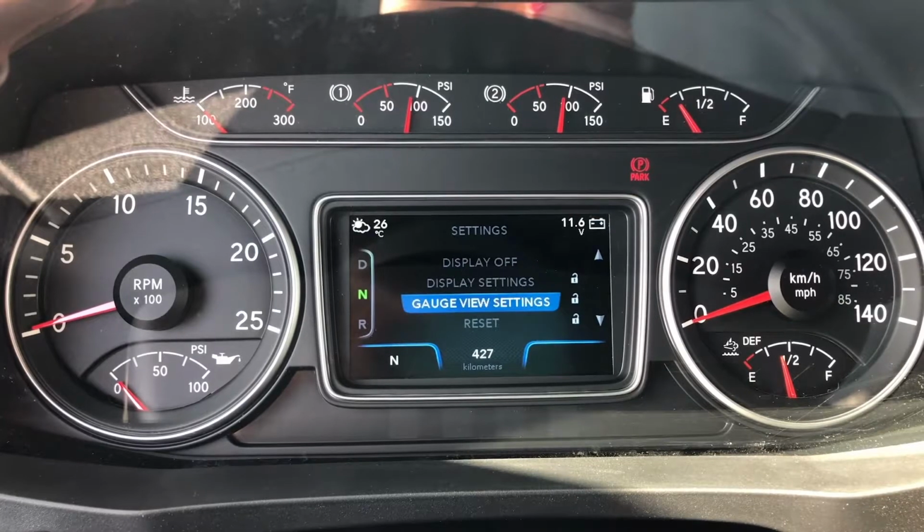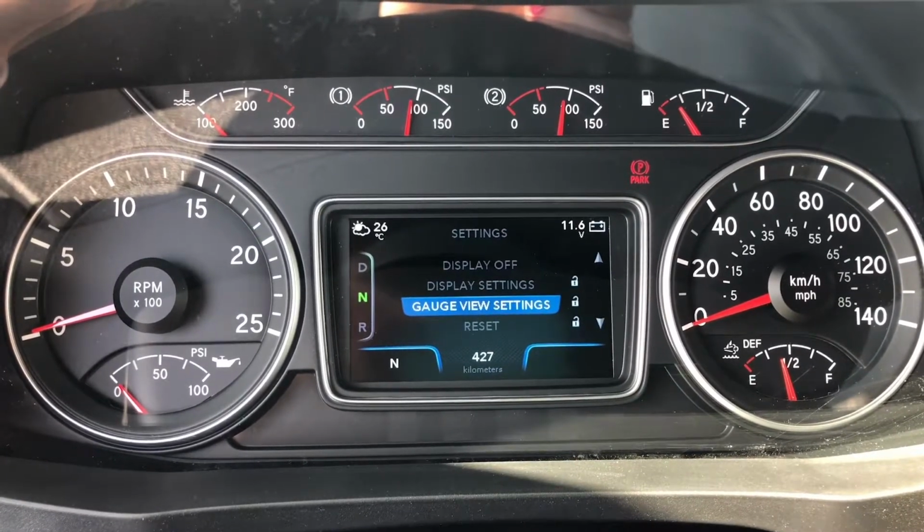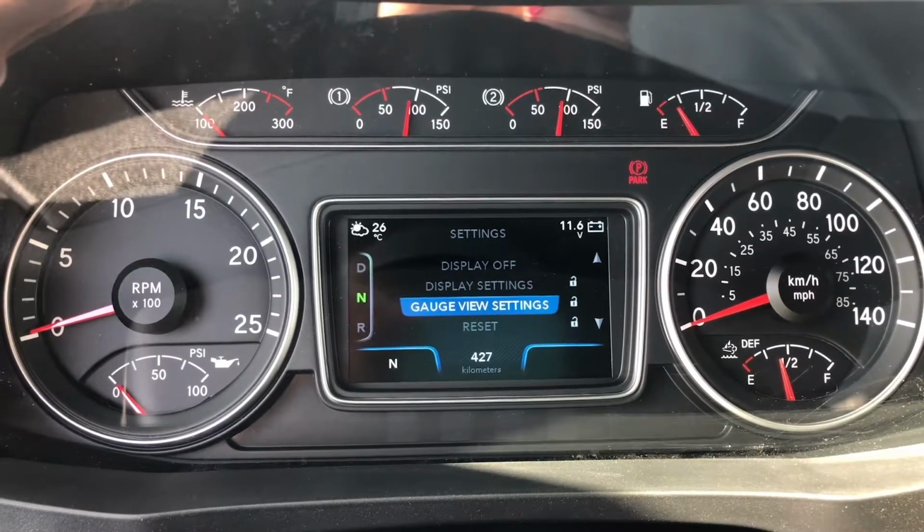The gauge view settings is where you go in and change your view for My Gauges as seen on the previous screen. You can pick up to 2 different gauges to look at.